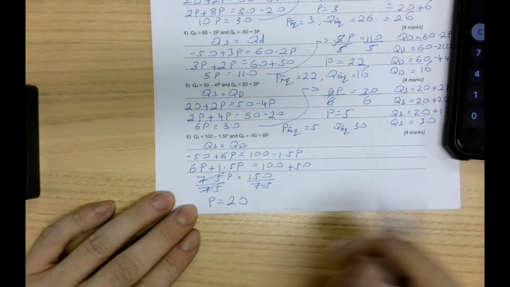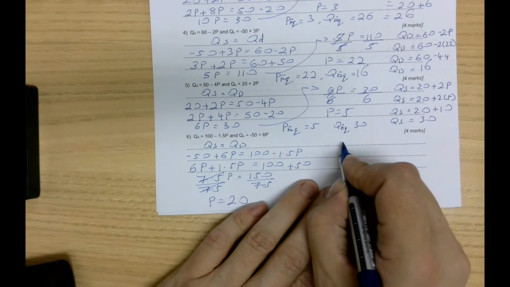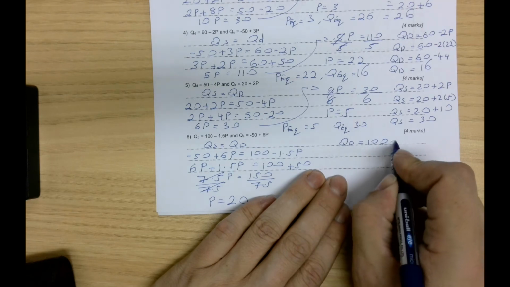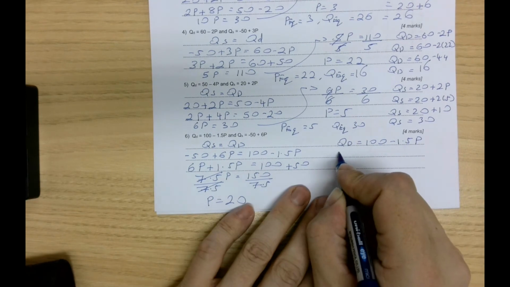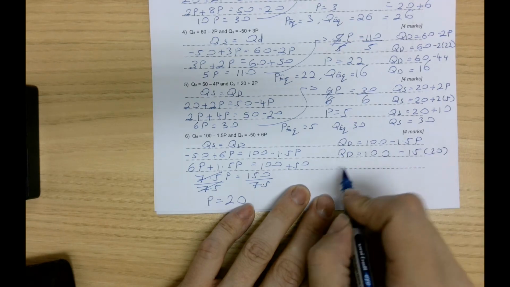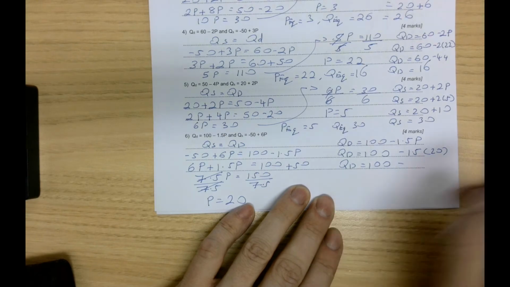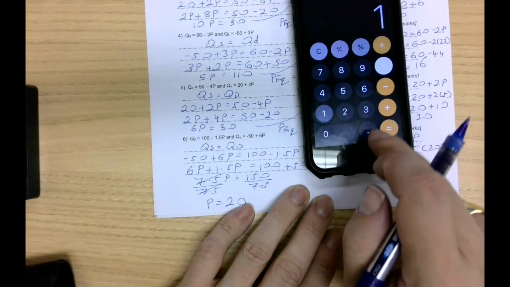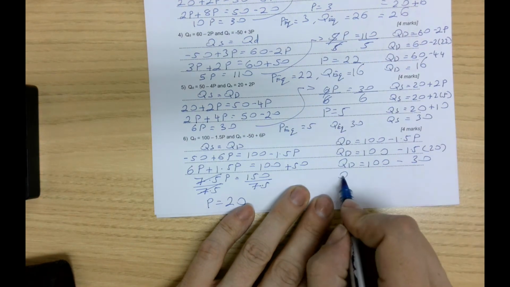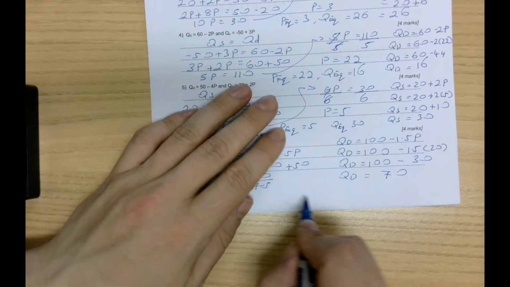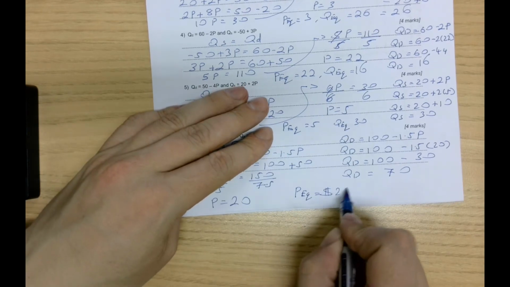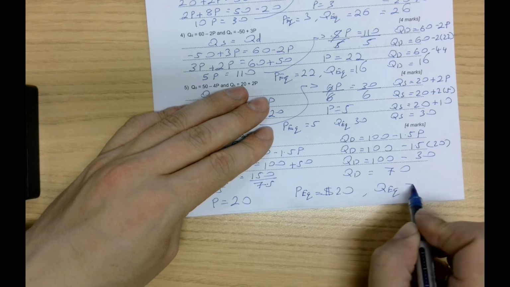All right, now again, I used quantity supplied last time. I'm going to use quantity demanded this time because it does not matter. Okay, so quantity demanded equals 100 minus 1.5 times 20, which I believe is 30. QD equals 100 minus, and 20 times 1.5 equals 30. I was right. So QD equals 70. So what we've got here is the equilibrium price equals $20, and the equilibrium quantity equals 70 units.